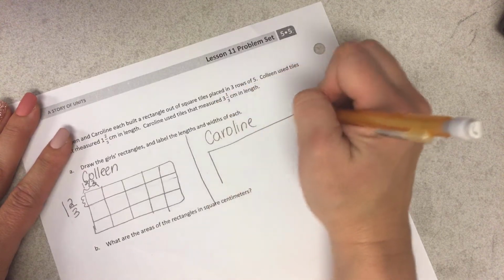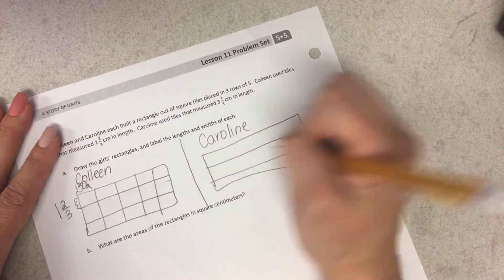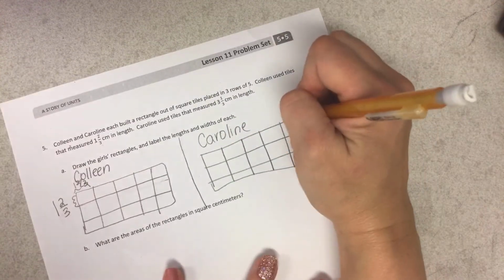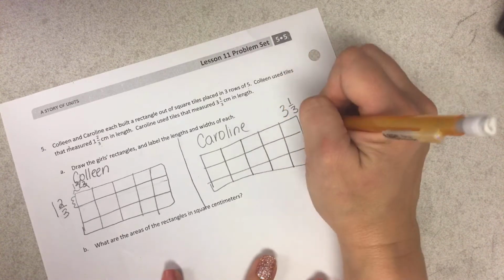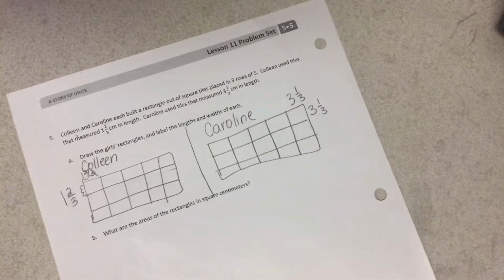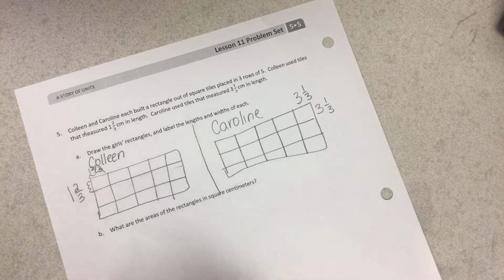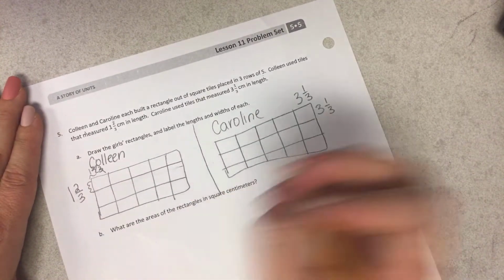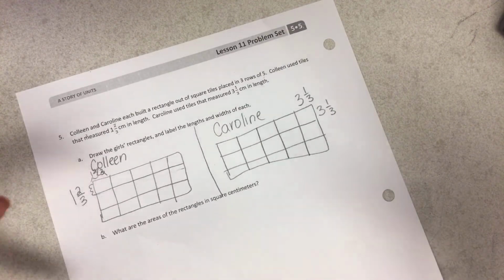Okay, so then the same thing, Caroline made the same thing. She made rows of 3 and 5 of them. Okay, and I'm just going to put this over here that her tiles she used measured 3 1/3 centimeters. Okay, so then it says what are the areas of the rectangles in square centimeters. So basically what I need to do is figure out what each of these lengths and widths are going to be before I can solve this. Okay, so this is going to be a little bit of math here.